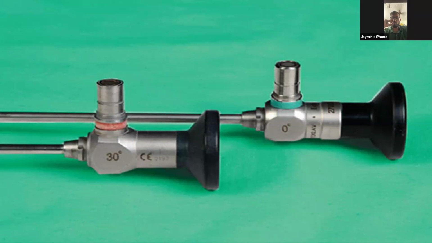So yes, sir. With regards to degree, that was 70 degree for the dome and 120 degree for the bladder neck. Now the basic dimensions of the telescope. It is a 4 mm telescope and a standard length of 30 centimeters.